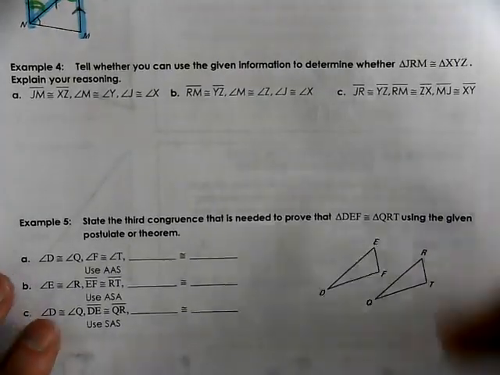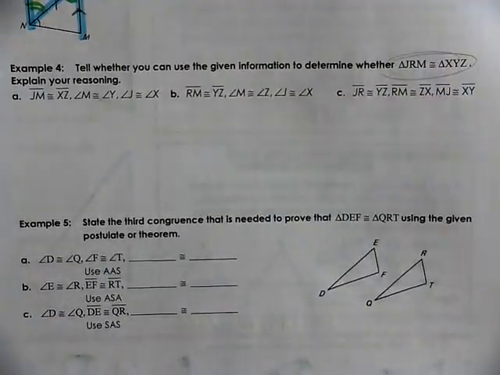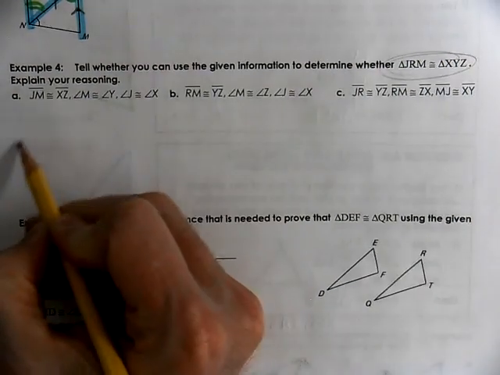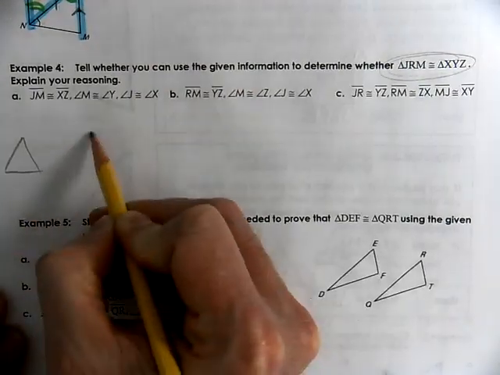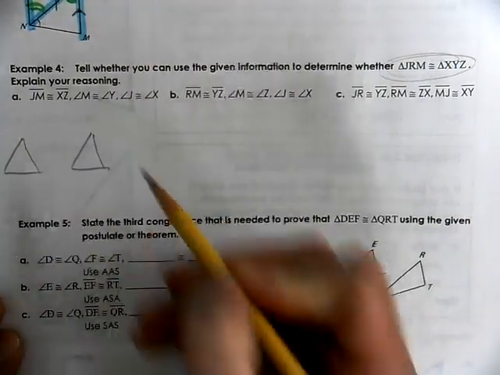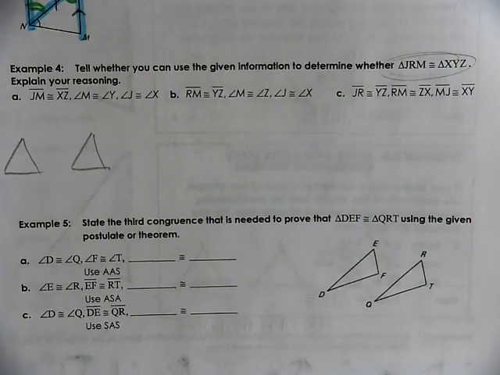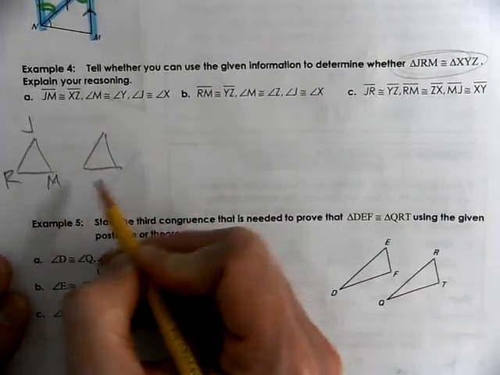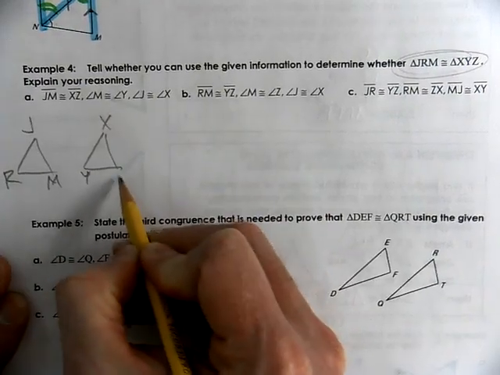Okay? Down here. Triangle JRM is congruent to triangle XYZ. You should draw your triangles out. Label your triangles JRM, XYZ.